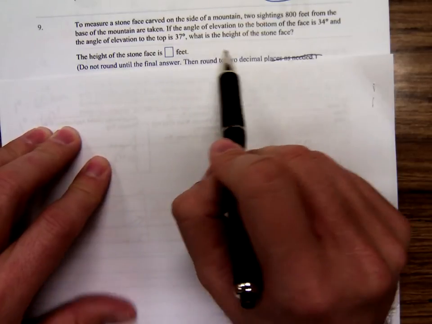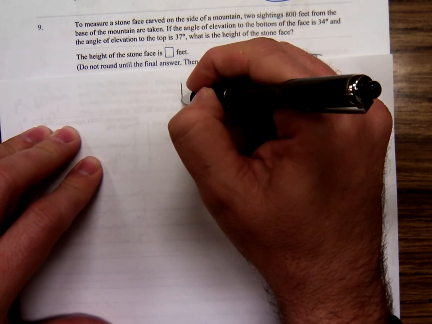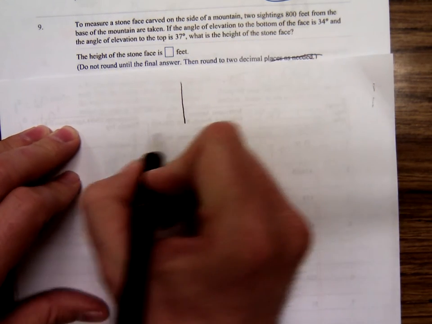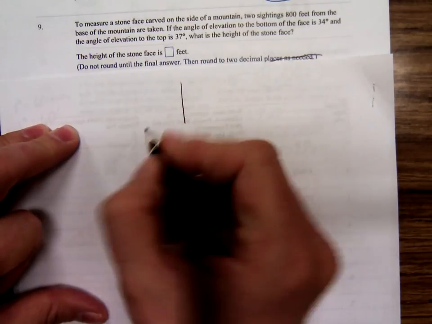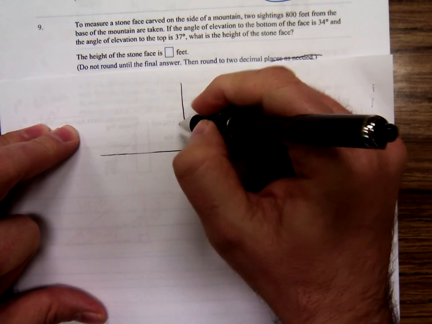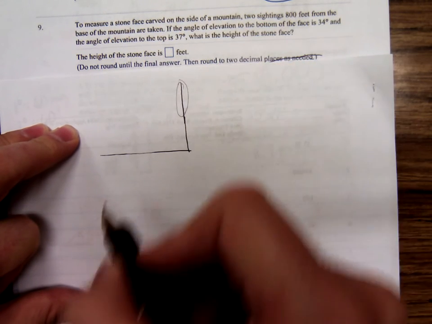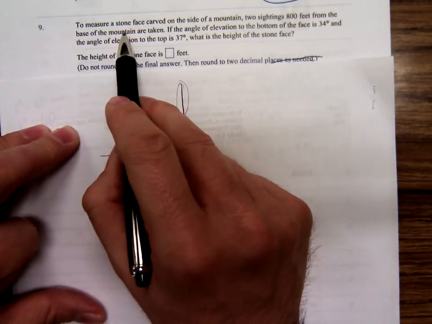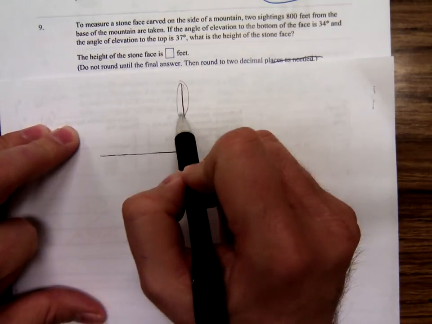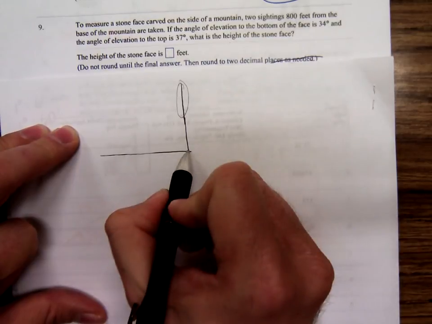So here's the face. It's on the side of a mountain. To measure it, two sightings are taken 800 feet from the base of the mountain. So this is 800 feet.